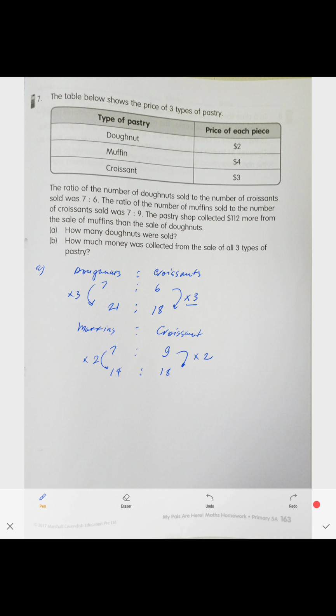So we can write it down as one line. Donuts to muffins to croissants. Now it is 21 to 14 to 18.